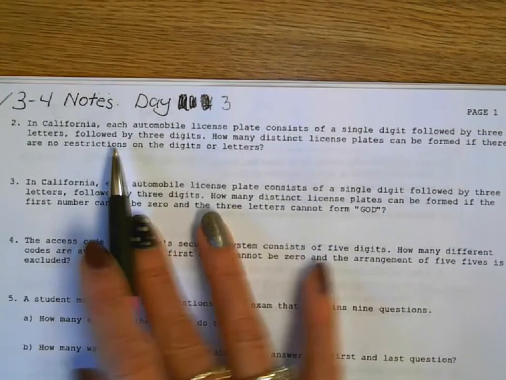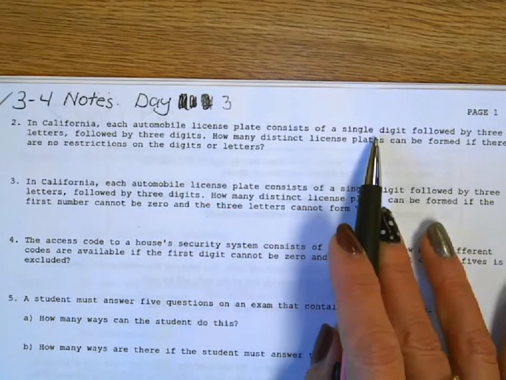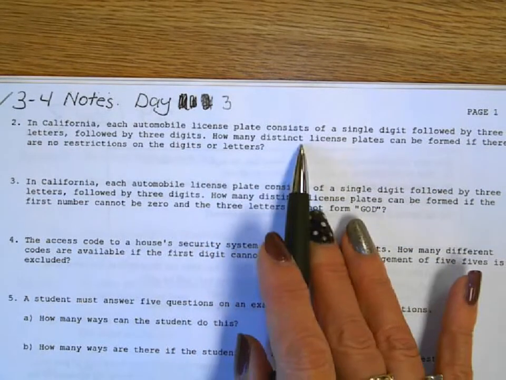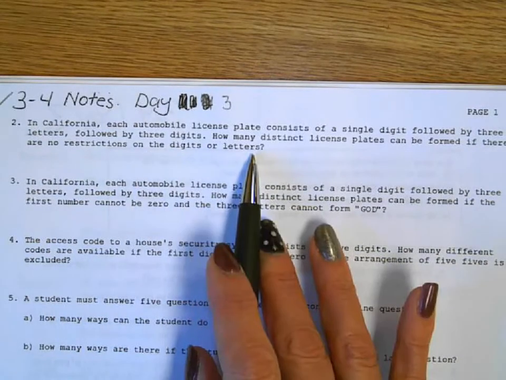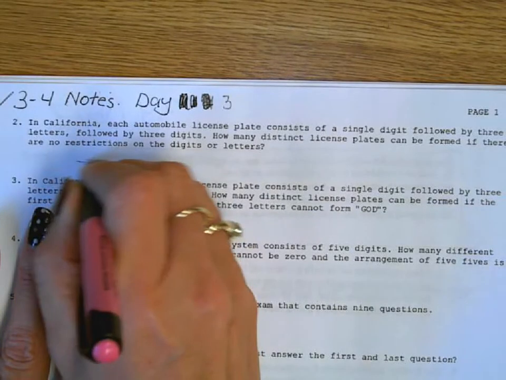We'll start with this first one. It says in California, each automobile license plate consists of a single digit, followed by 3 letters, followed by 3 digits. How many distinct license plates can be formed if there are no restrictions on the digits or letters, meaning you can repeat? So again, you've seen my technique.